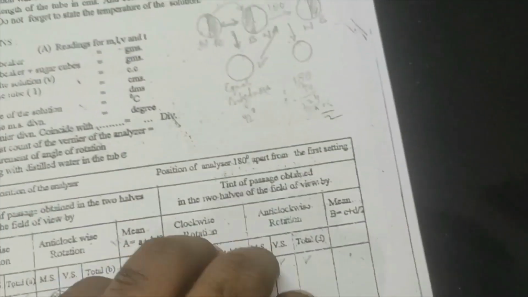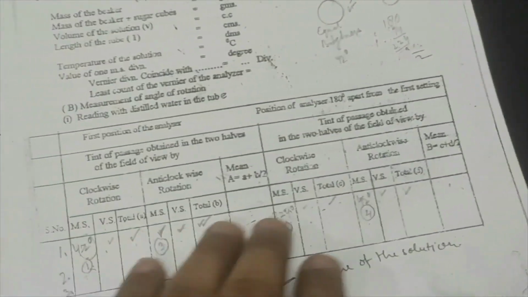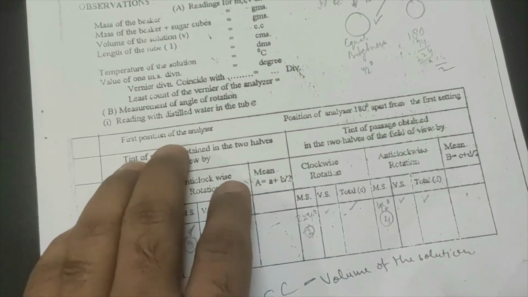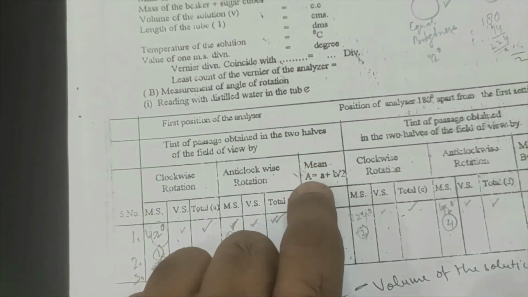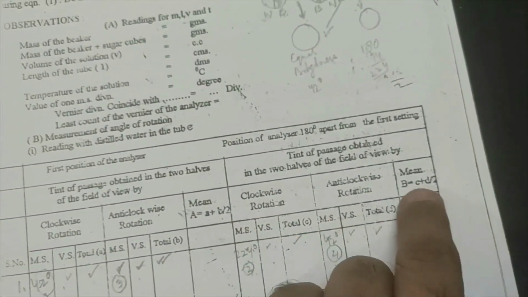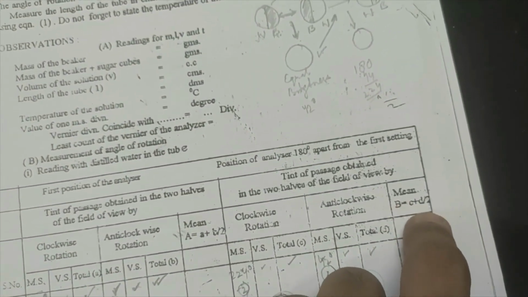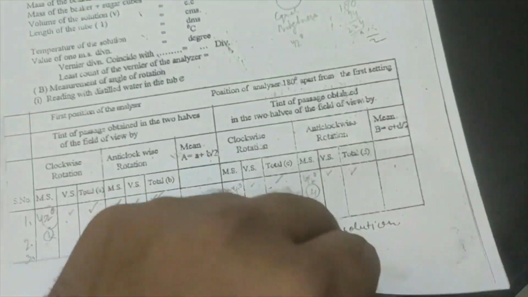So as you can see, you have to make the same table for the sugar solution, and then find A prime for the sugar solution, which will be A plus B by 2, and B prime, which will be C plus D by 2. And then when you do this, the rest of the calculation is simple.